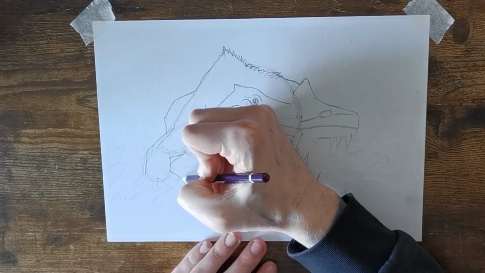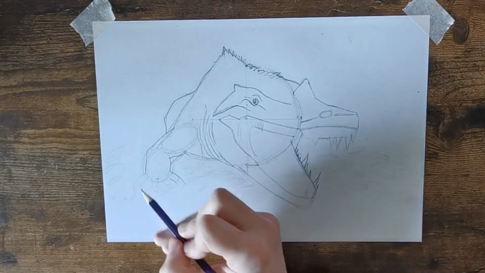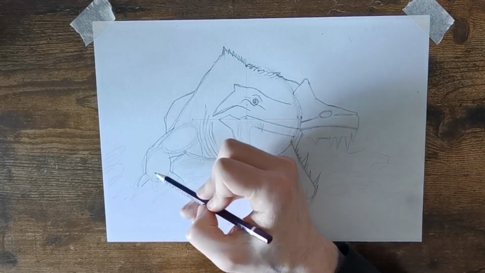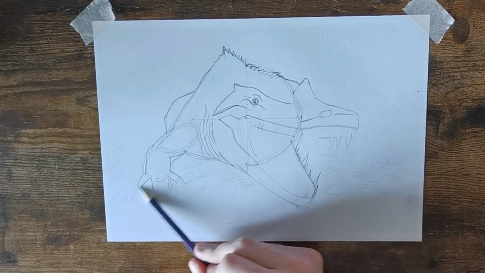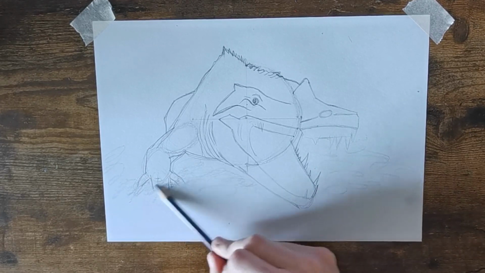And then it's the big alligator foot. There again, we struggle to see because it's in the water. So let's just put some splashes around that for now.